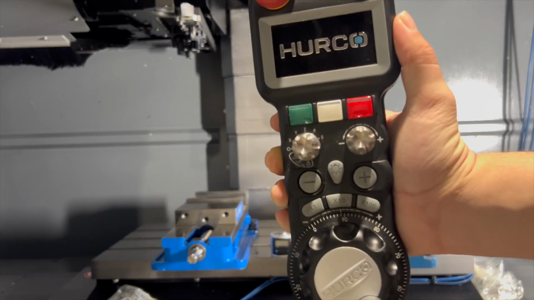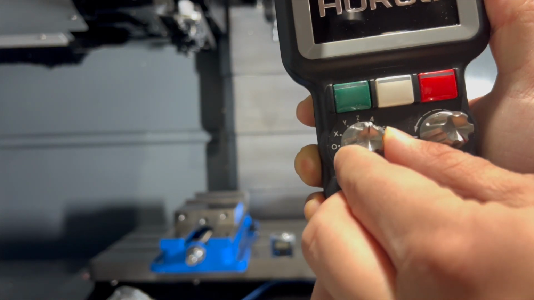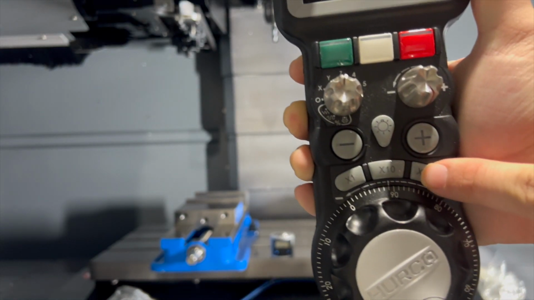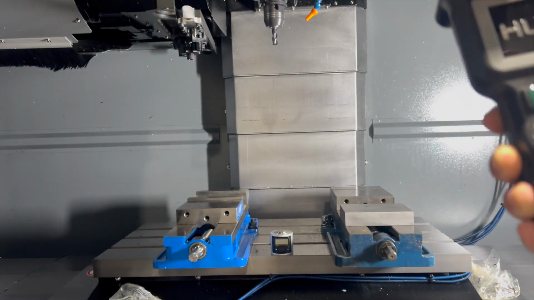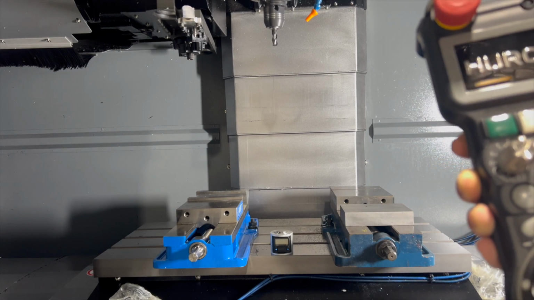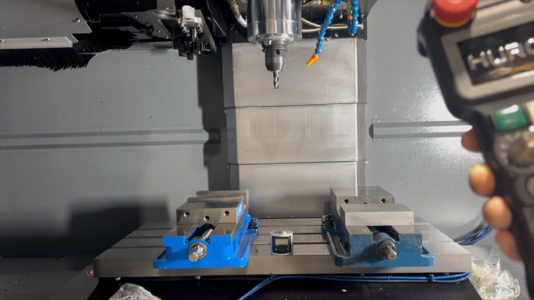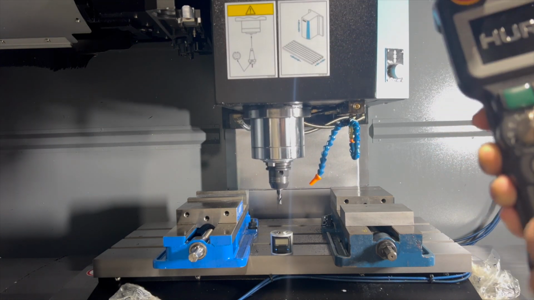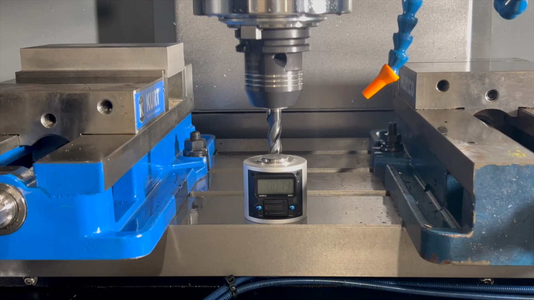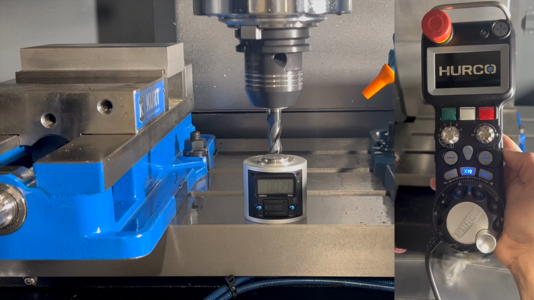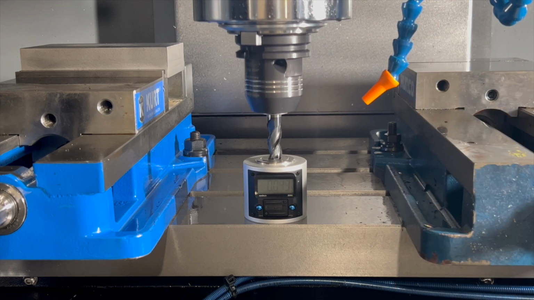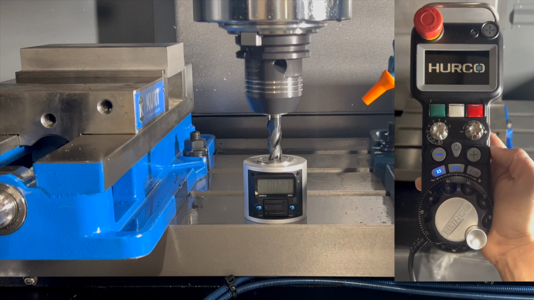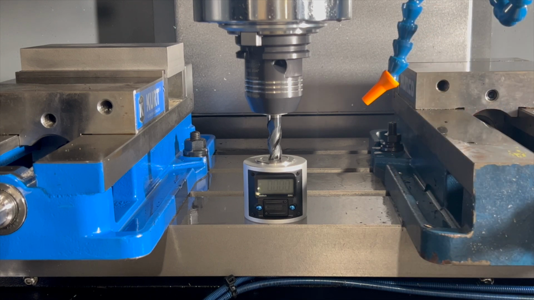Now take your control, set it to Z, 100x, and now what you'll do is you'll lower your spindle and your tool down to the gauge block. Now's a good time to go 10x, and now 1x. Like I said, we are using a 2-inch gauge block.